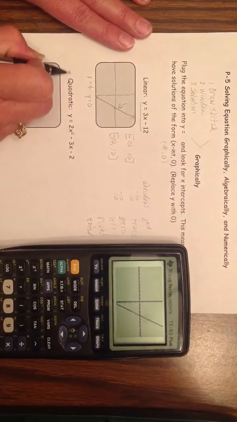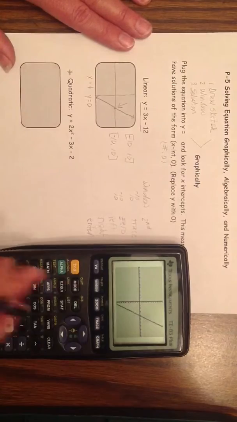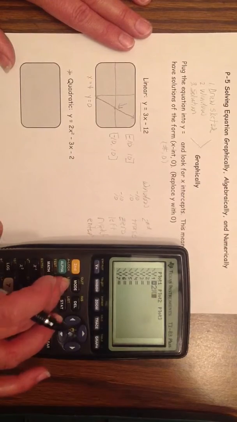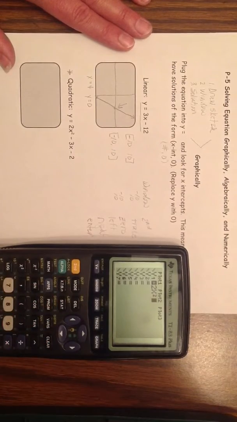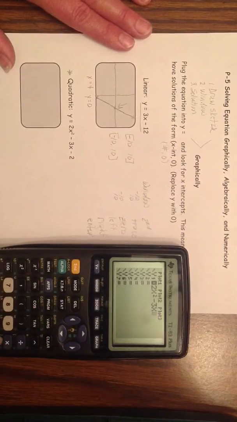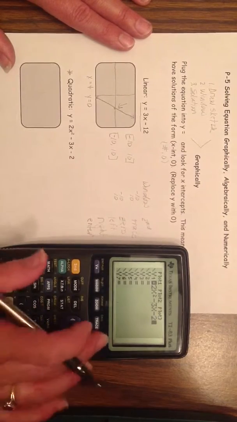Okay, so taking a look at the quadratic equation right here. We're going to go back into y equals, clear this out. We have 2x squared minus 3x minus 2. Again, we're going to graph that.